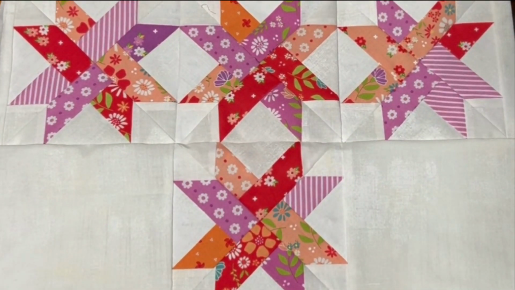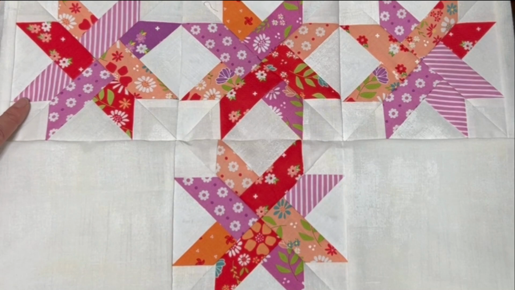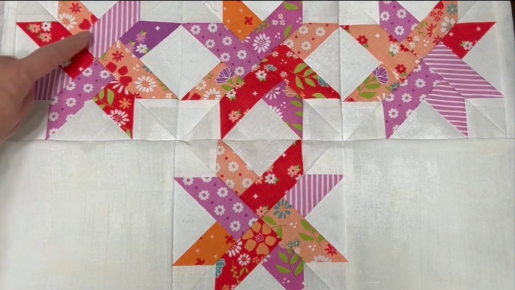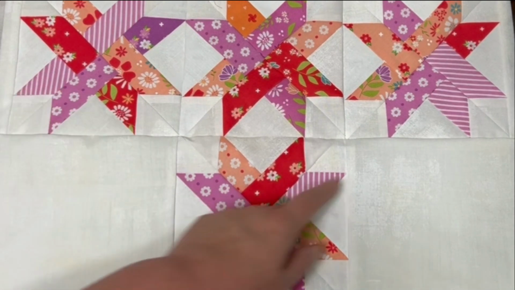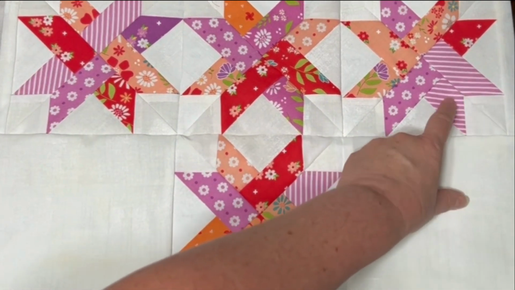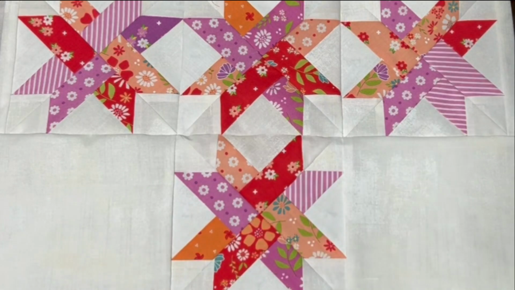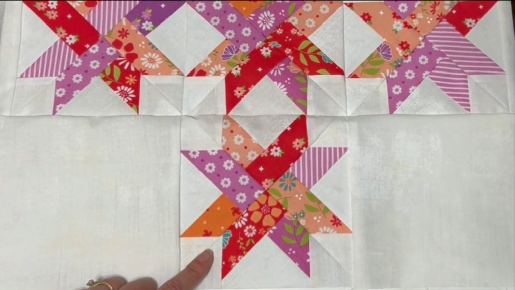And again, it's a pretty scrappy mix. I did get some of the fabrics coordinated, like with that stripe. Sometimes the same fabrics touch each other when you're doing a random selection. So we'll just let that go. I am liking the stars that have all the different fabrics in them.